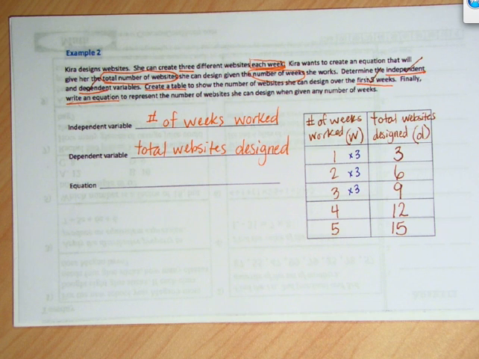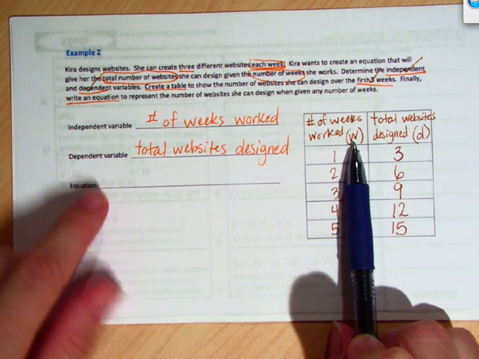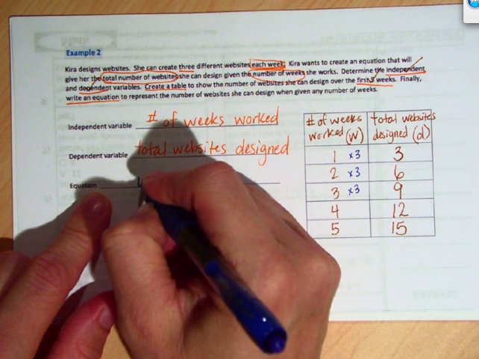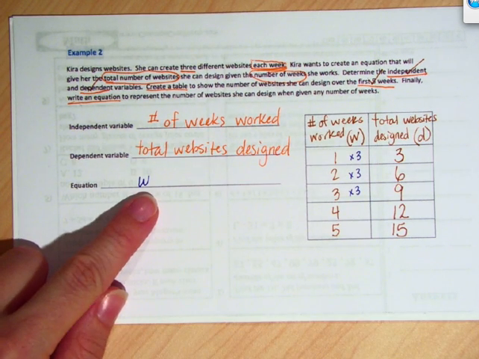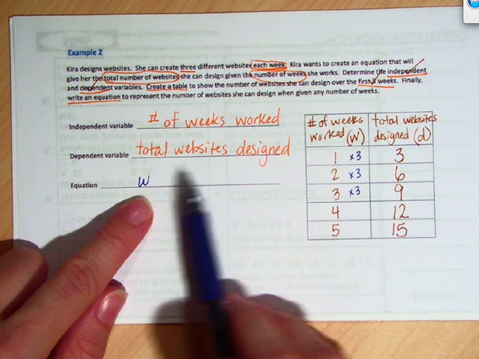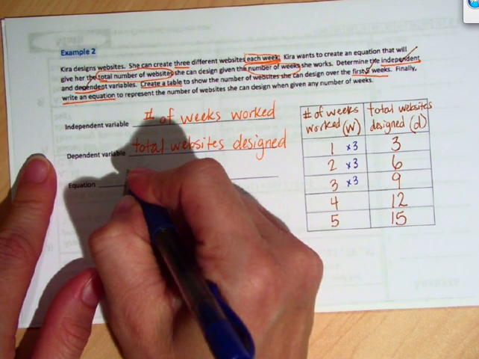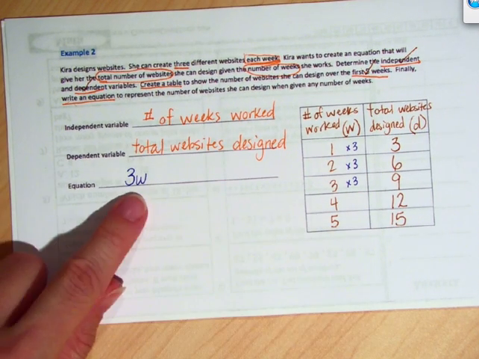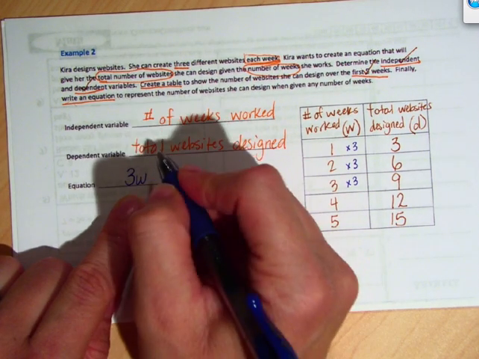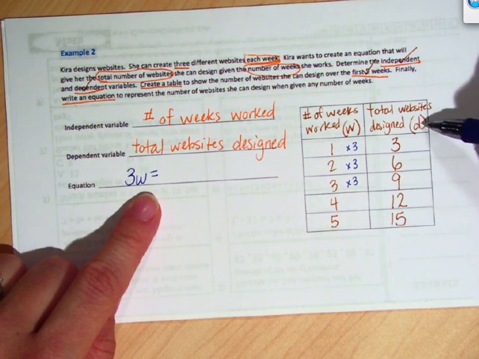Okay, so we are going to take whatever is in this column, which we're going to call W. We're going to multiply W times 3. Now remember, we're not going to put W times 3 because when we have a variable, the coefficient always goes in front. So 3 times W equals whatever's in this column, which is D.